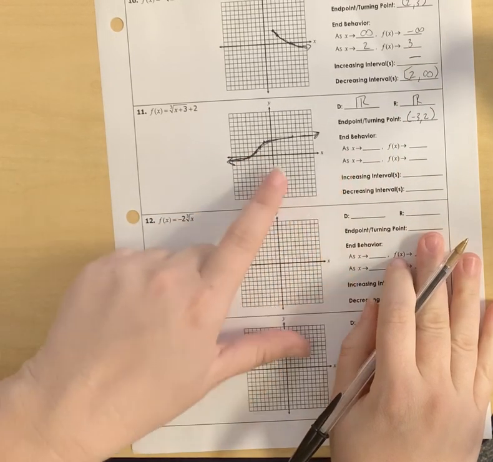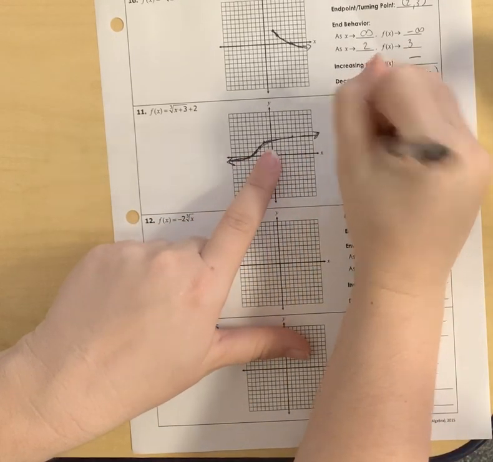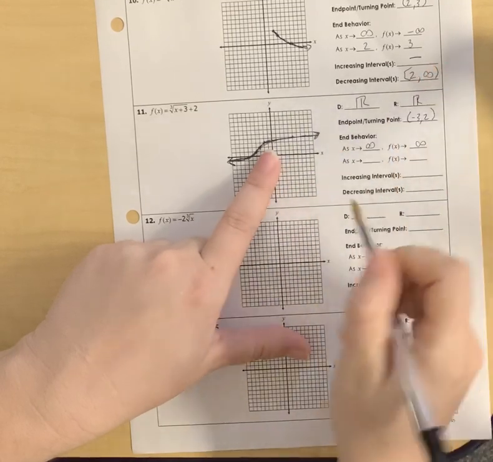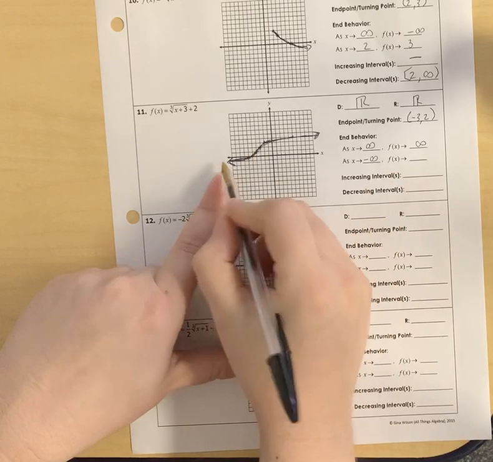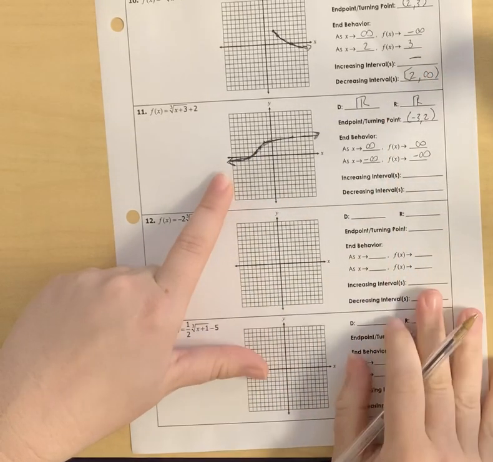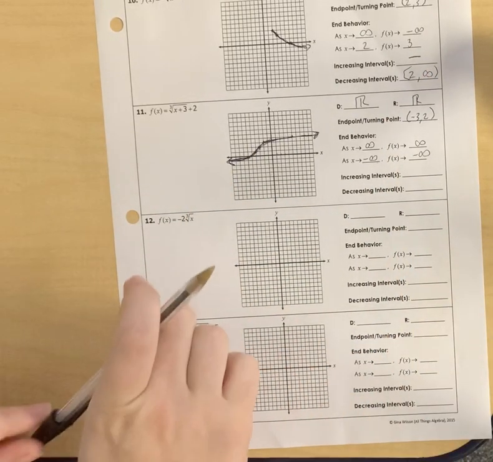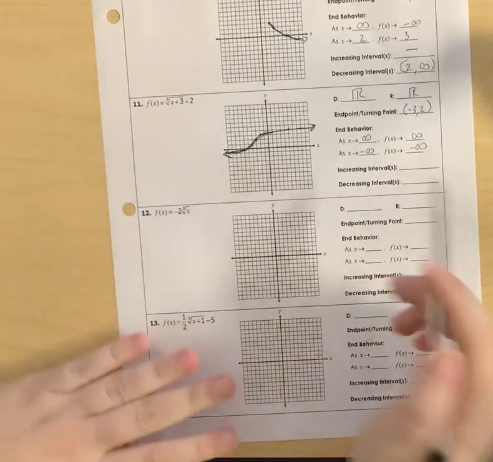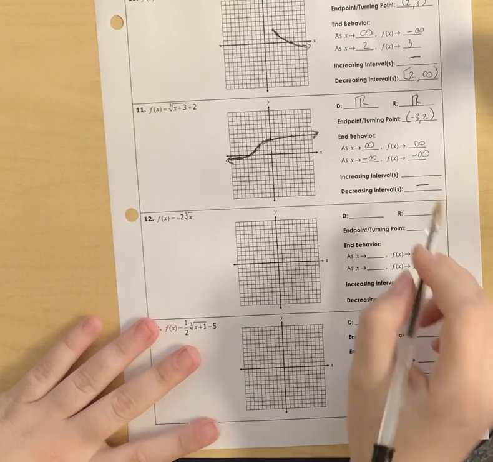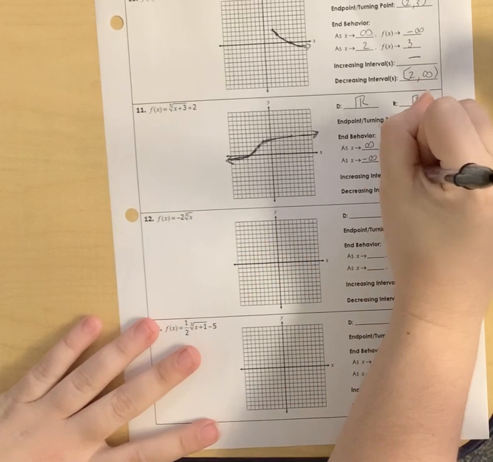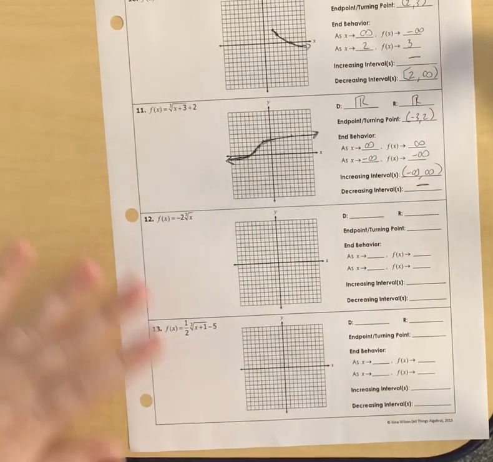Our end behavior, as x approaches positive infinity, f of x is going up, so it's positive infinity. The other side, as x approaches negative infinity, it's going down, so f of x approaches negative infinity. Since it is in this direction, the whole thing is increasing. So you mark out the decreasing, and for increasing, it is increasing from negative infinity to positive infinity.